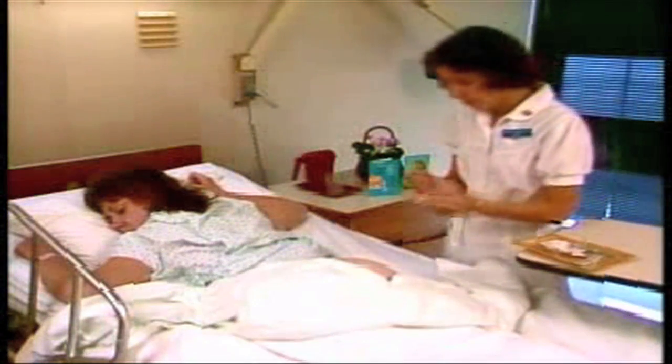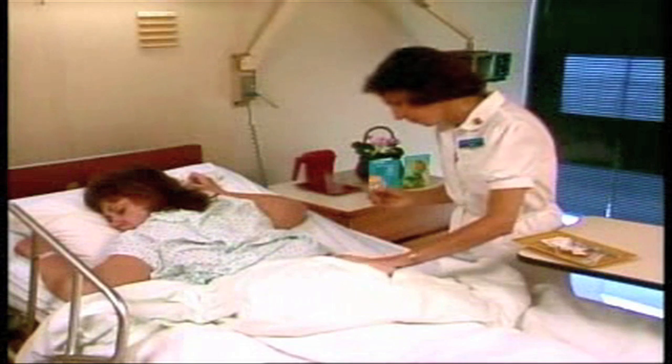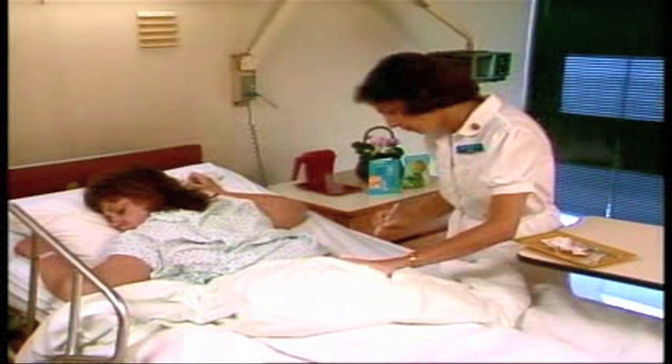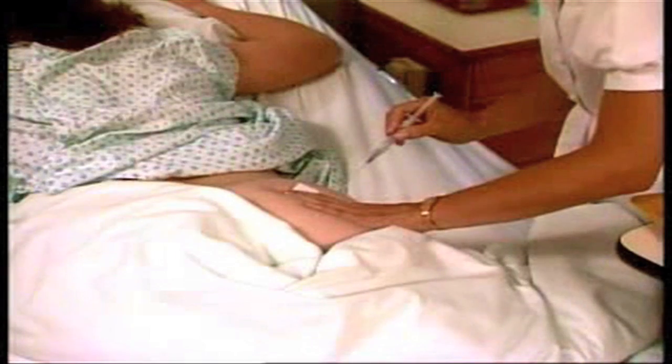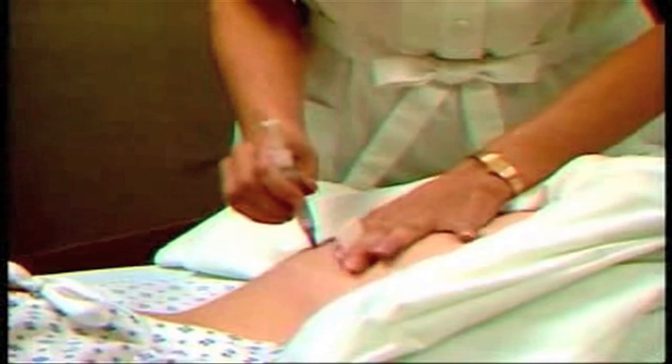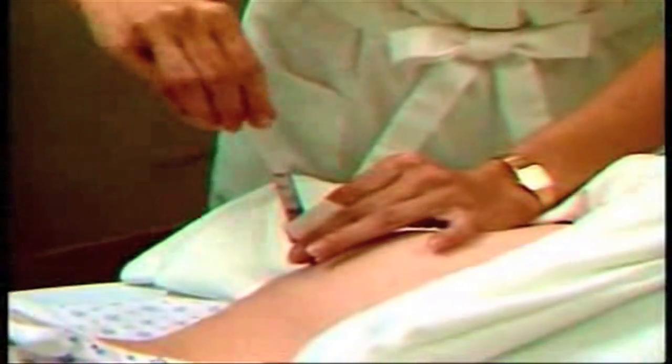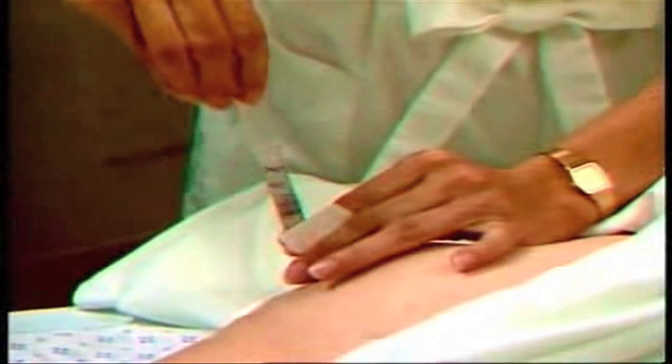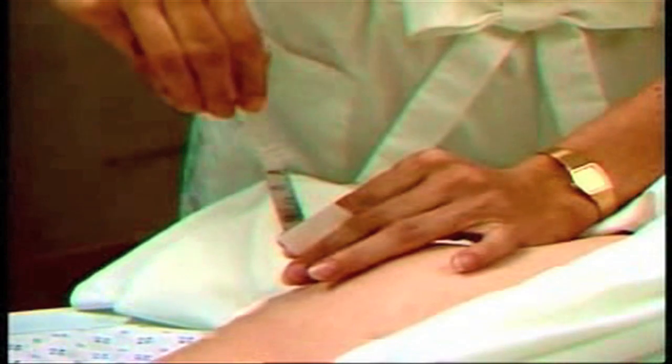Use the thumb and index finger of your non-dominant hand to gently stretch the skin taut over the injection site. Hold the syringe like a dart in your dominant hand. Insert the needle at a 90-degree angle using a smooth, even movement of your wrist. Pull back on the plunger to be sure the needle has not entered a blood vessel. If blood is aspirated, remove the needle.